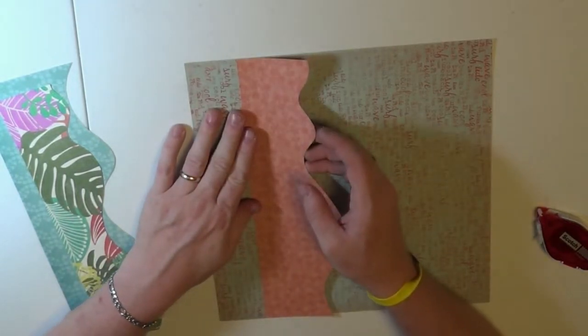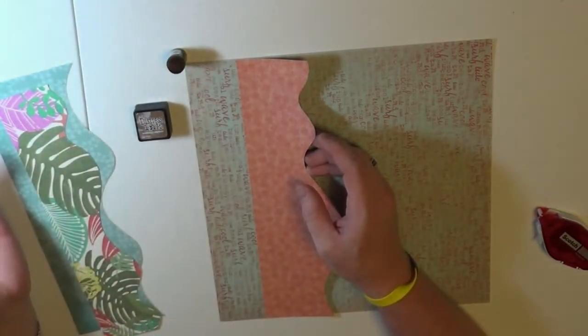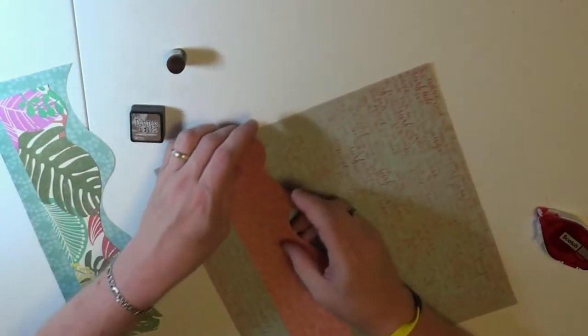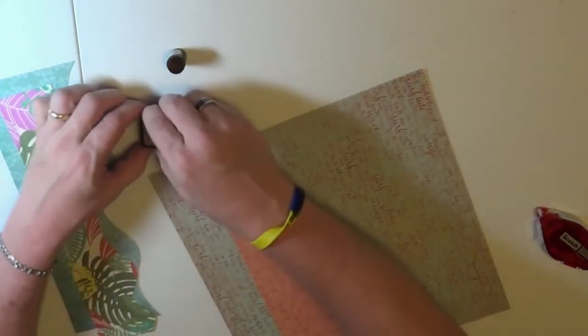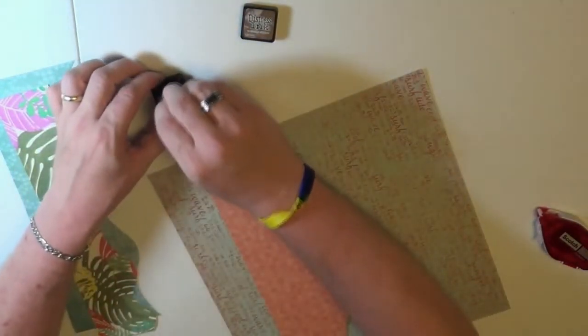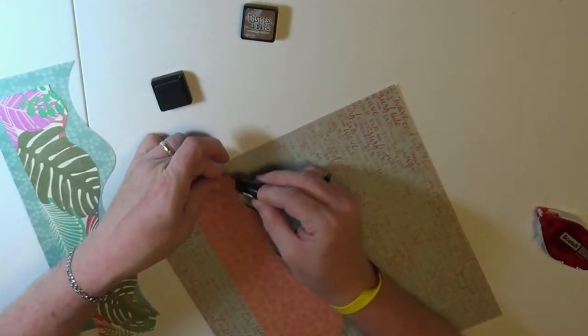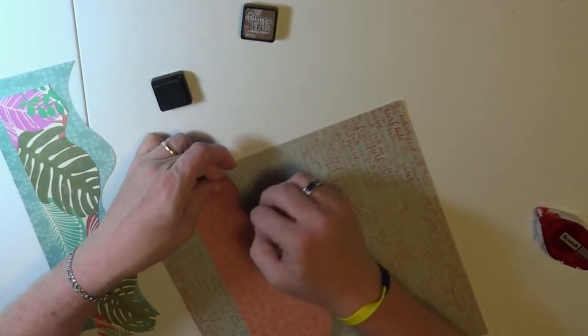Oh, guess what I forgot to do? You know what I love to do to my papers? My distress ink. So what I'm going to do, even though this is permanent glue, we're just going to distress ink this a little bit. Got so excited about putting together the layout, I forgot to put the distress ink on. So we're just going to edge this real good.